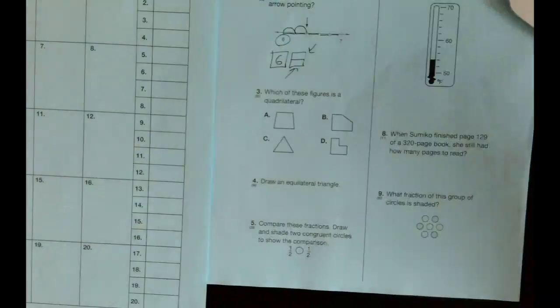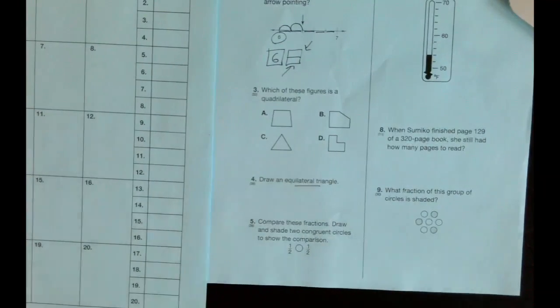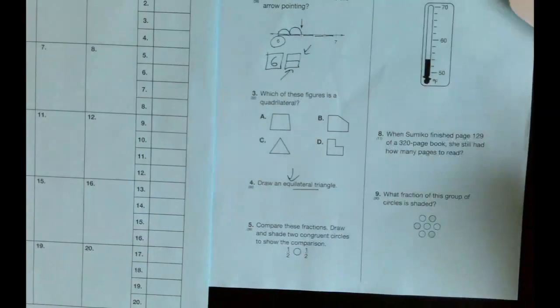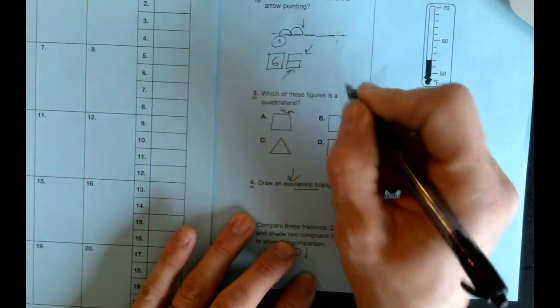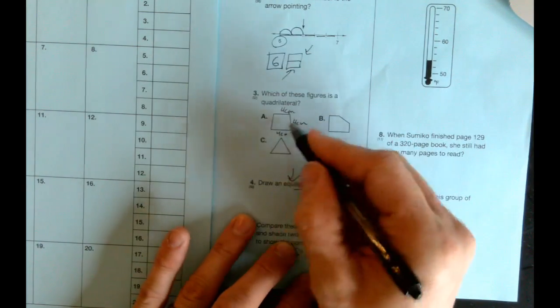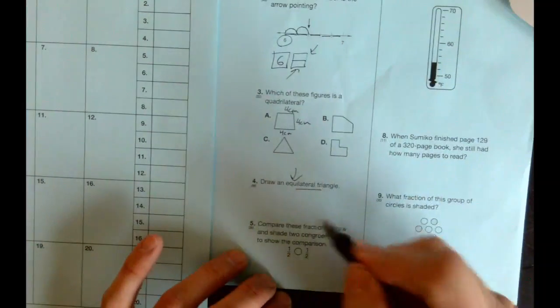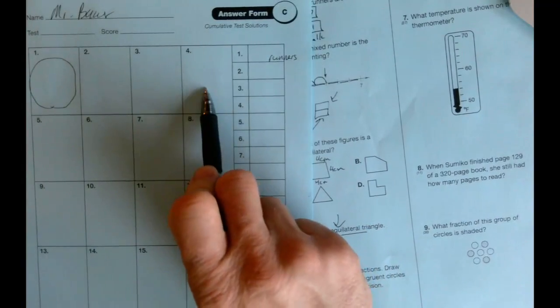Number 4 says draw an equilateral triangle. Now lateral means sides, so it's got to be a triangle that has equal sides. All 3 sides are exactly the same length. Now remember Mr. Bauer's little trick in there. If you didn't think your triangle was perfect, then label the sides. So I would label this side as 4 centimeters, this side of the triangle 4 centimeters, this side of the triangle 4 centimeters. Now obviously that's not a triangle, so when you draw your triangle down, label the sides. Then I'll know it's an equilateral triangle. Remember, all your work goes in the work key, and then move it over to the answer.